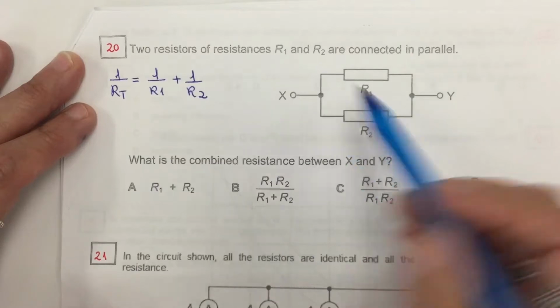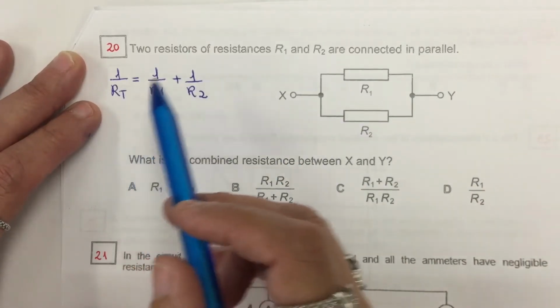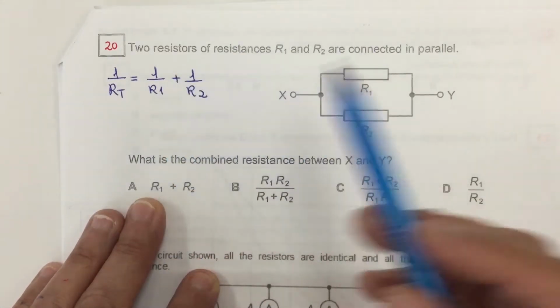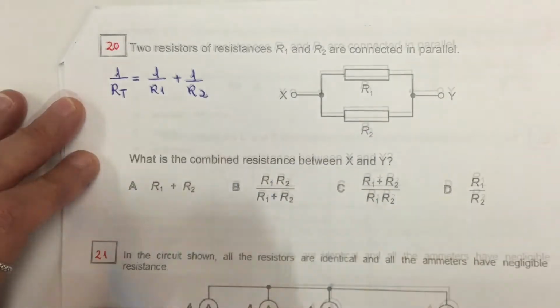Because they're in parallel, the inverse of the total resistance is equal to the sum of the inverses of all the resistors in this circuit.